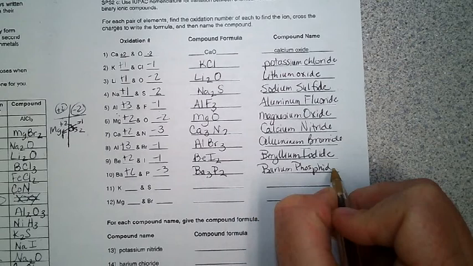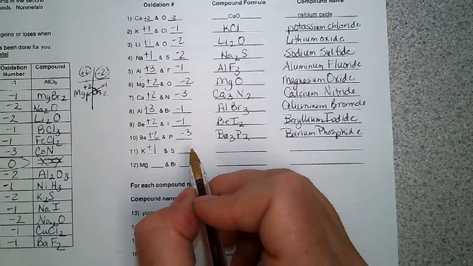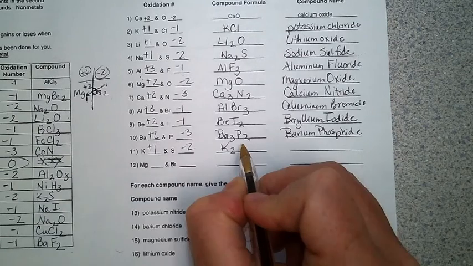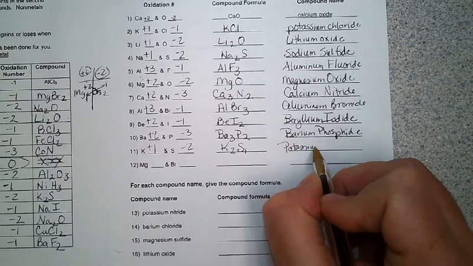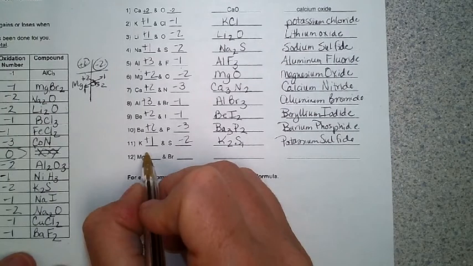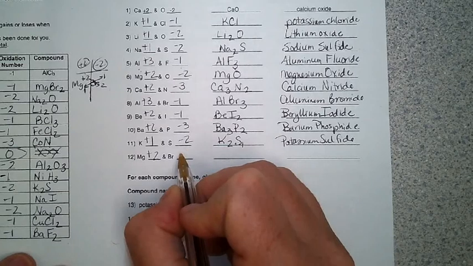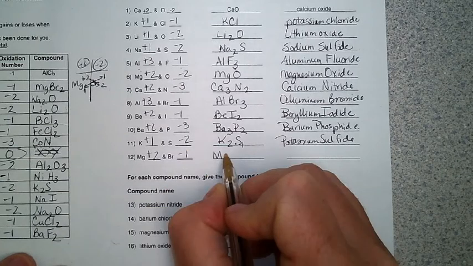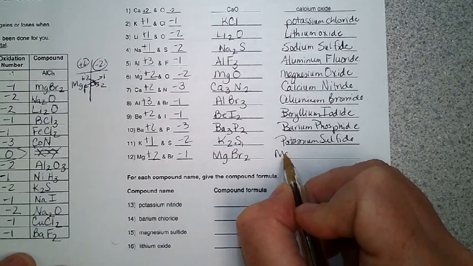Okay, potassium is a +1, and sulfur is a -2. So I will end up with K2S1, potassium sulfide. All right, magnesium +2, bromine -1. So I will end up with Mg1Br2, which is magnesium bromide.